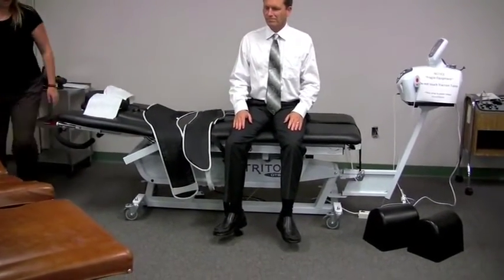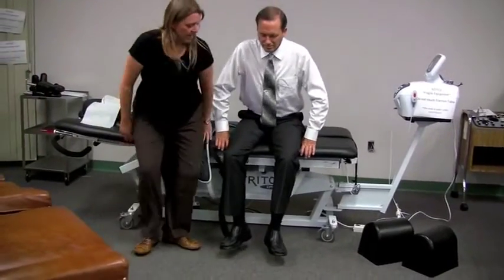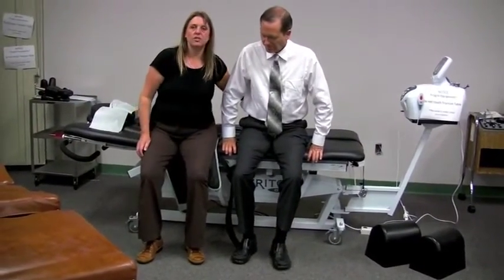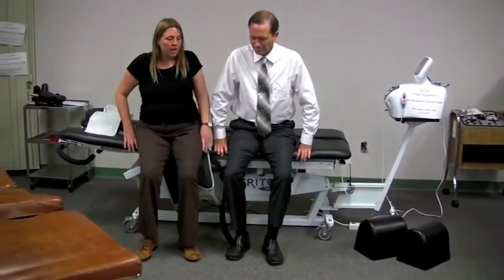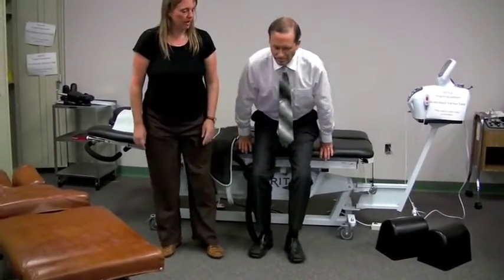So let's have you just come to the edge of the table and just sort of slide off diagonally. And then in this position is where the patient's muscles are re-engaging, so you're beginning to use your muscles. And then just keep your back straight and come up very carefully. Does that feel good? Good, excellent.